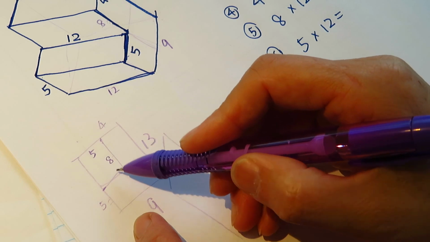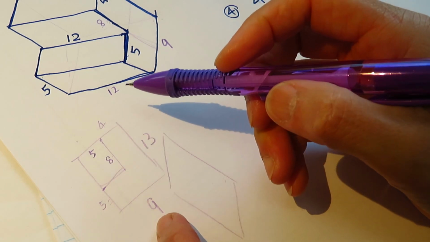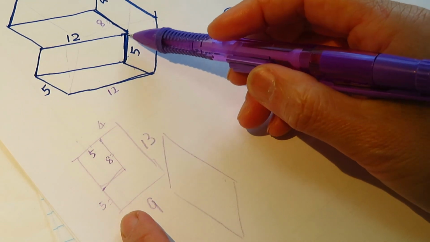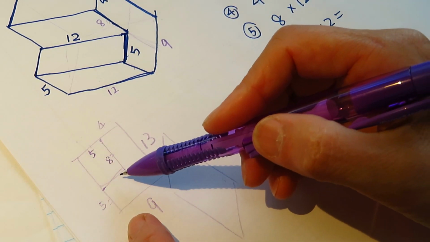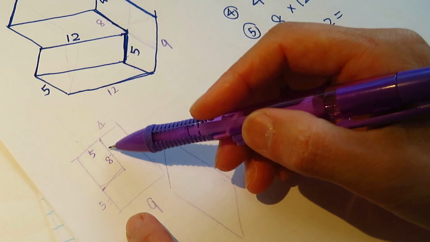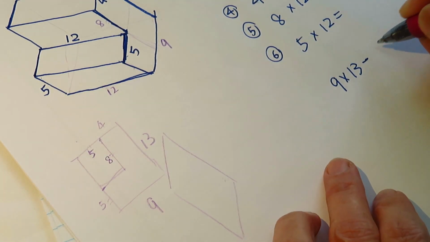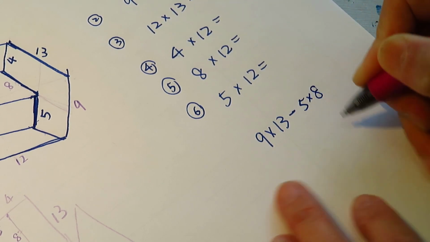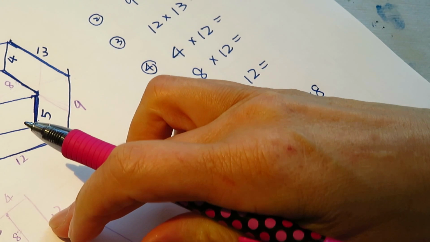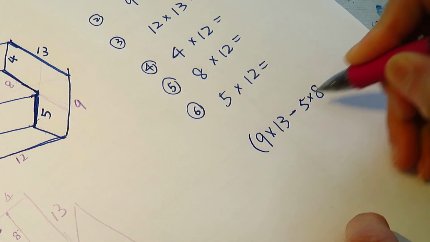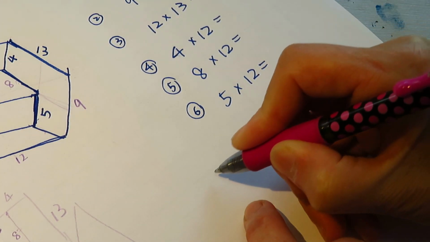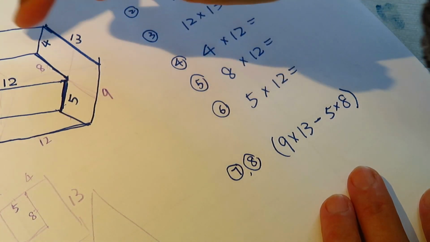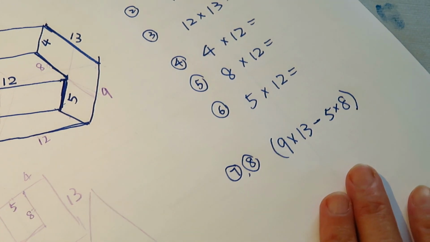5, 8, 8, and this one is 9 minus 5 is 5. 9 minus 4 is 5, so minus 40. 5 times 8, and this has 2 of the shape. So this is 7 and 8. Okay, so totally it has 8 faces.